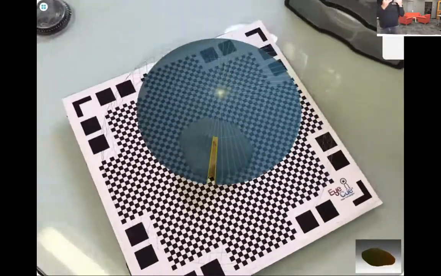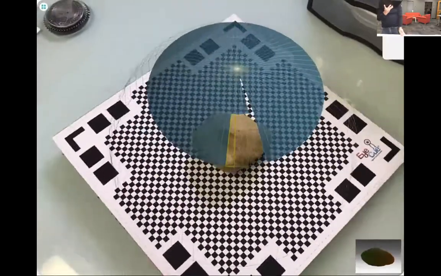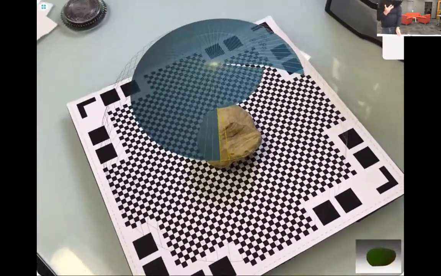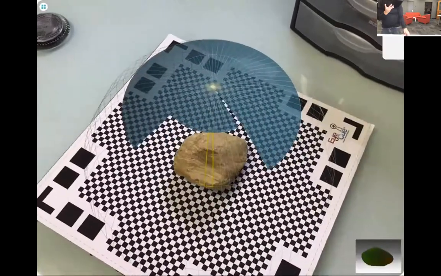I'm going to do the top standing up just to get this done faster. Whoop, wrong way.